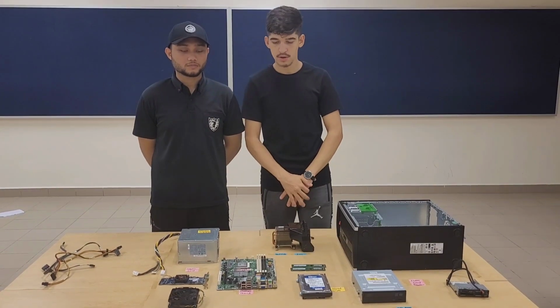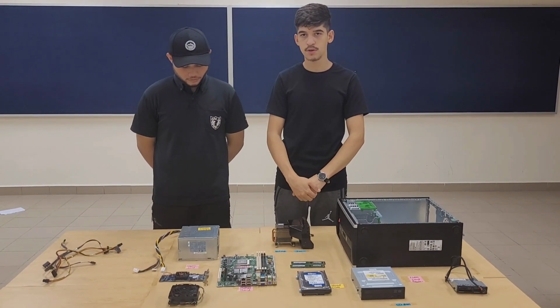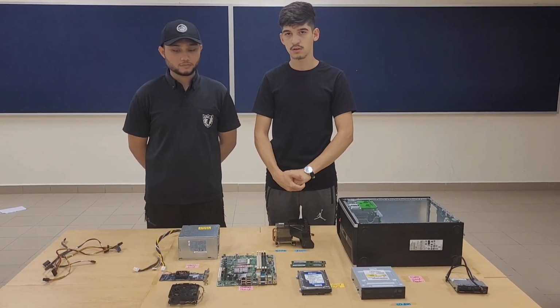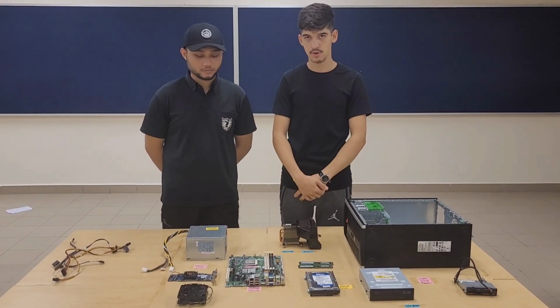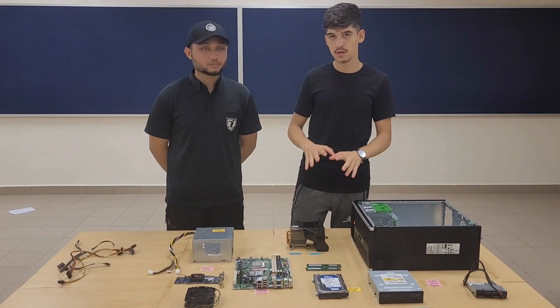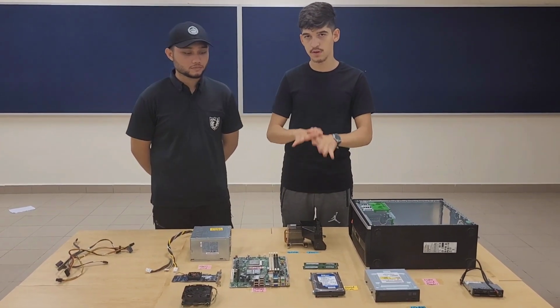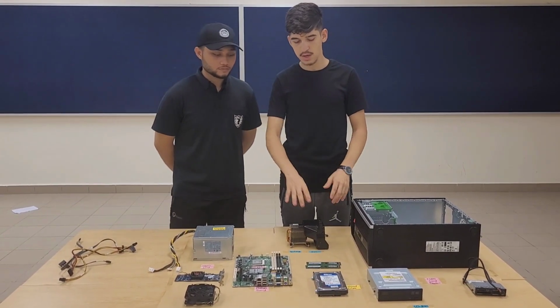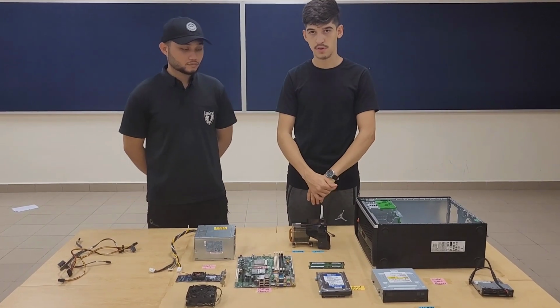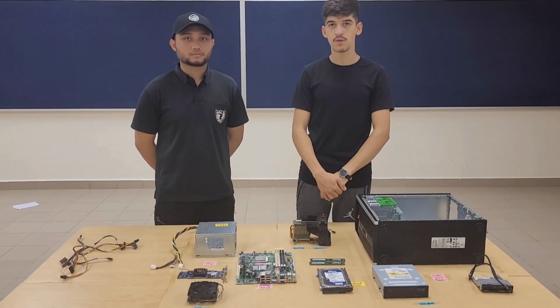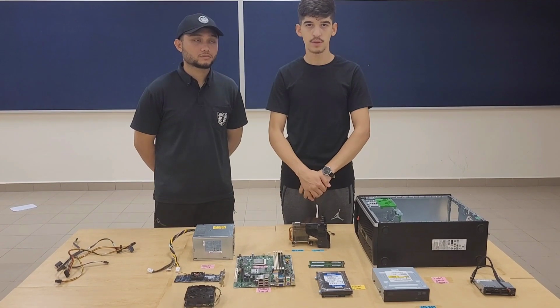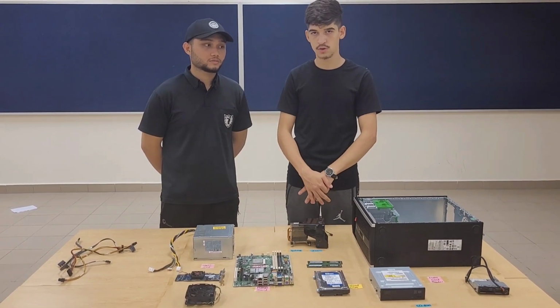And for now, we're going to talk about the computer and how exactly it performs those calculations and executes those instructions. So first, we are going to talk about the four main functions of the computer. The first one is data processing. The second one is data storage. The third one is data movement, and finally there is a control unit.